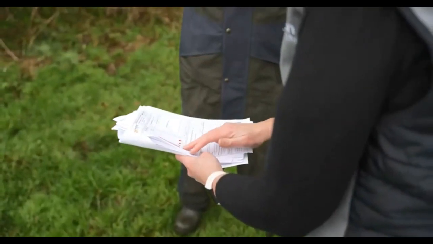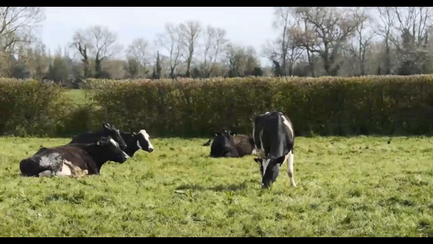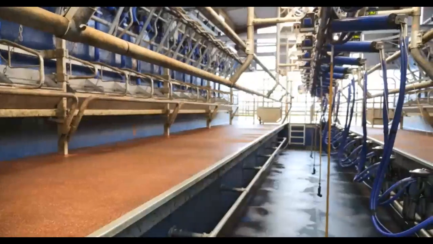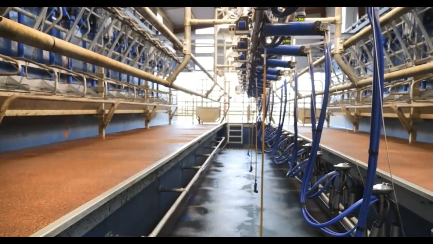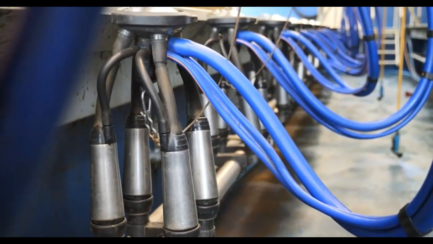Tackling a cell count problem is never just one simple thing. Everybody needs to be involved in one way or another. You've got to look at the cows themselves, the milking facility, milking routine, the nutrition, the management, the housing. There are so many different aspects to it that a lot of people need to be involved in order to identify where the problem lies.